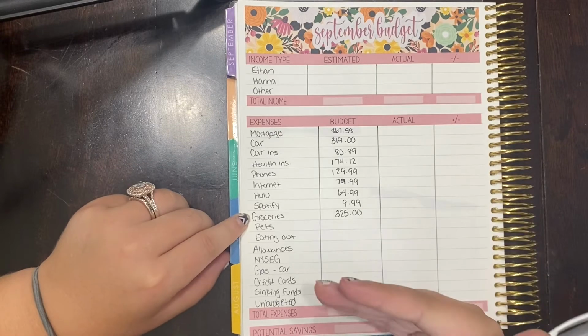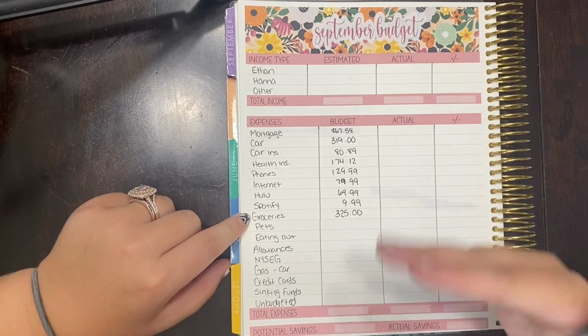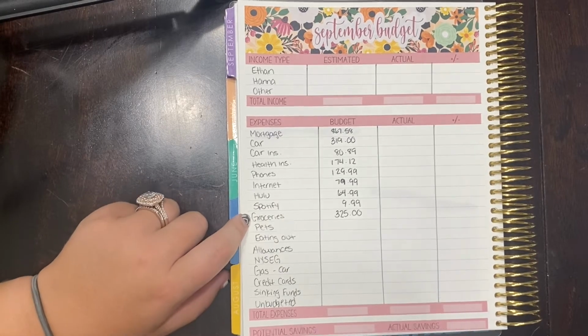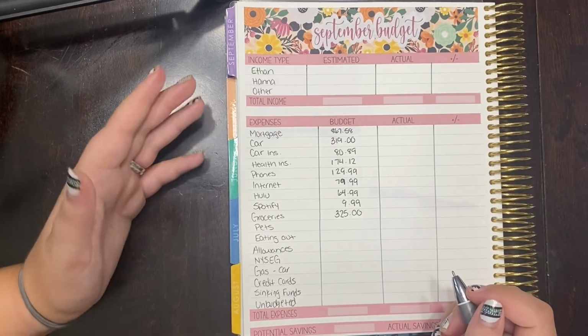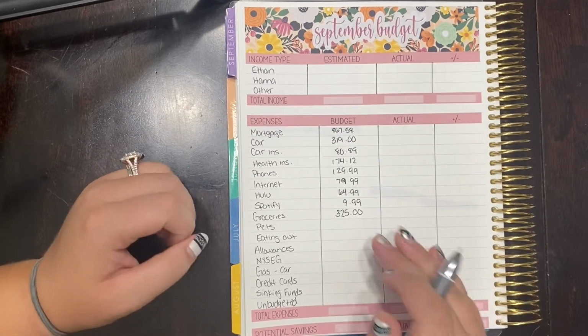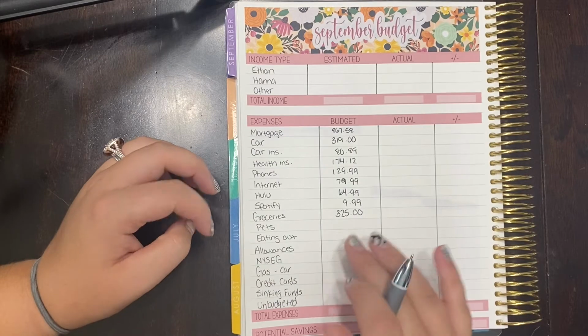But then I need to up the household items budget, because we kept going over budget on that. So I've decided to just combine the two and just give $25 extra where I normally put $300, and we'll see how that goes.